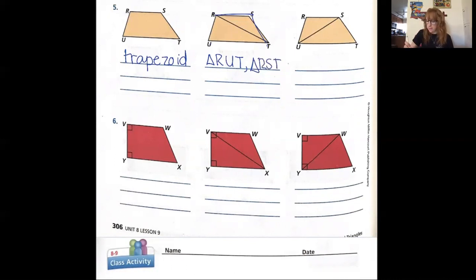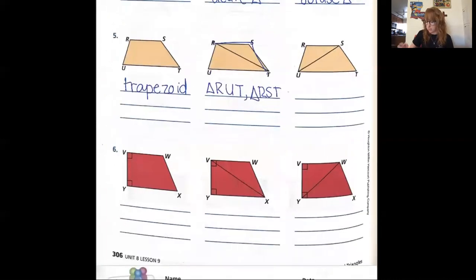Okay, and then if we look at the angles in triangle RUT, that's an acute angle, that's an acute angle, and this is definitely an acute angle. So that's one acute triangle. So we'll do acute triangle.